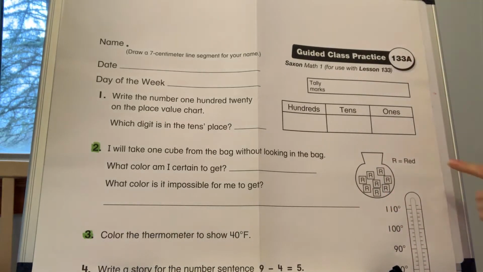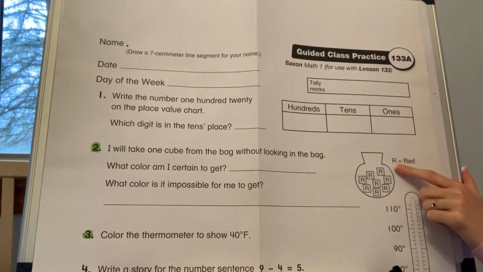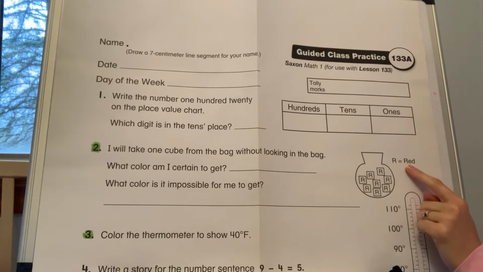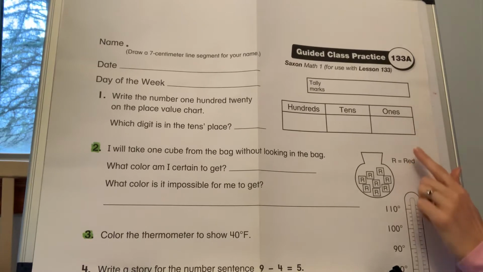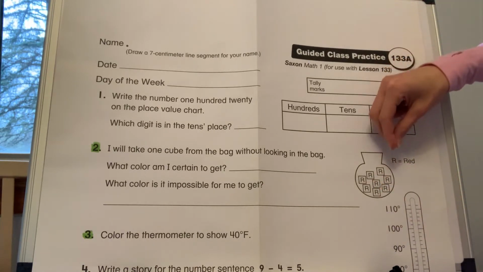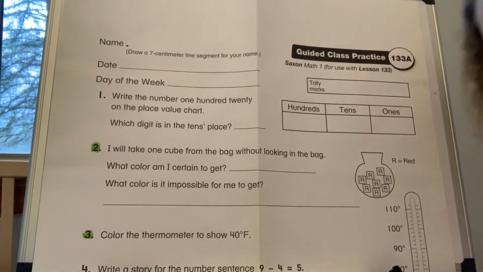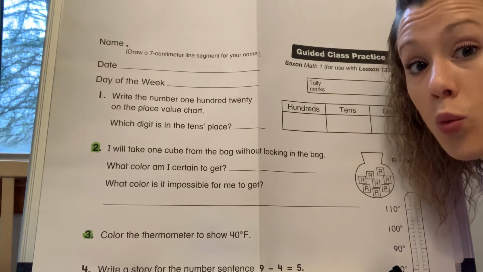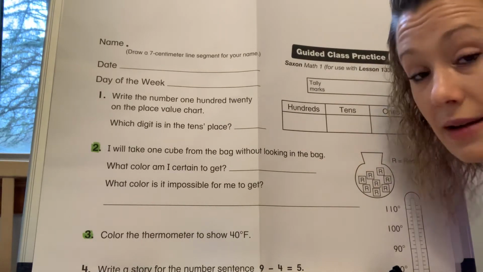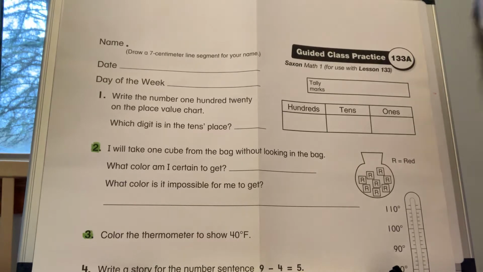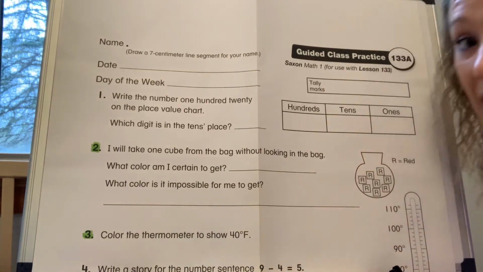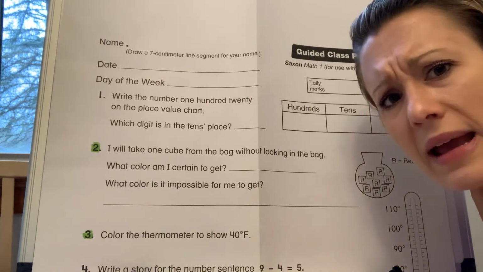So I want you to look. Remember, they always have a key, a clue. R equals, let's sound that out. We know those sounds and those letters. Red. So look in the bag. If I reached in there and pulled out 1, what color would I get? 100%, I would get it. I'm certain to get it. What color would I get? Yeah, red. Why?